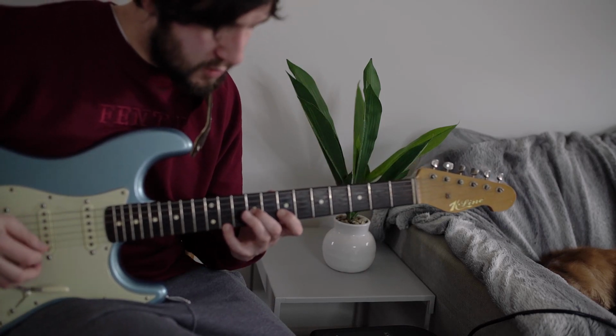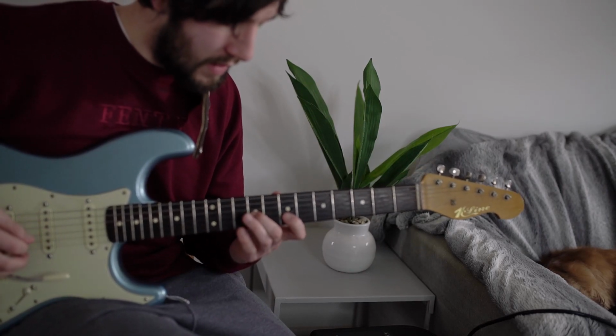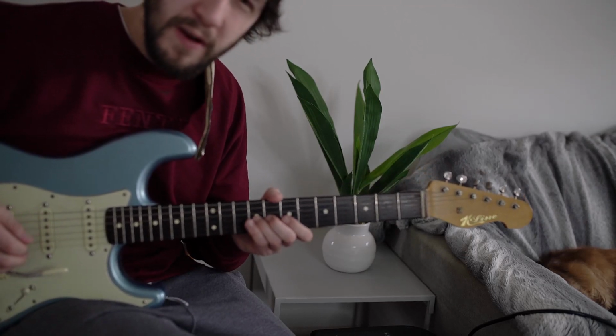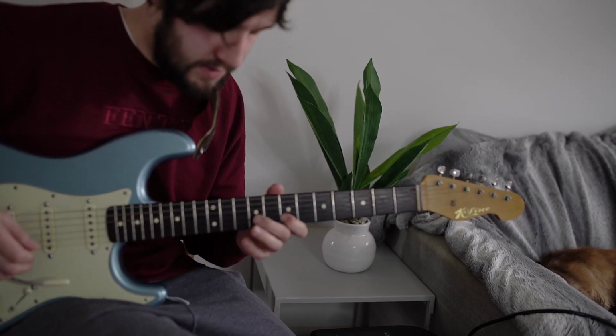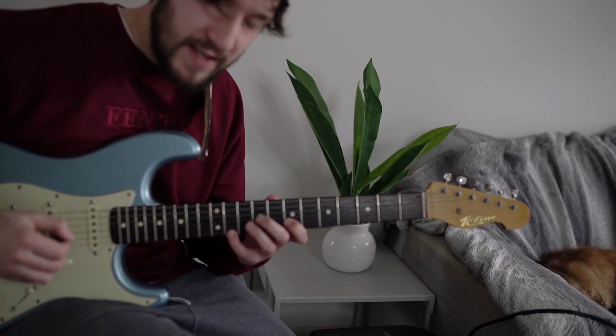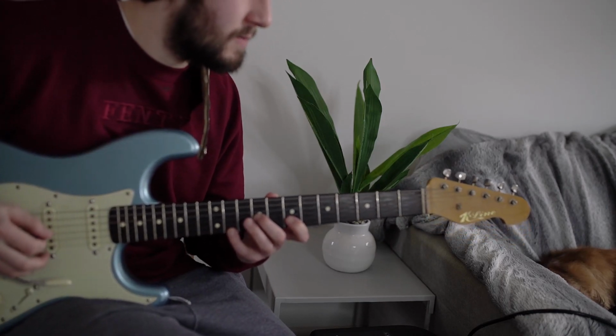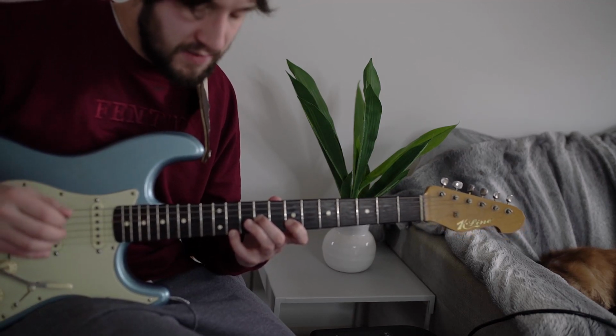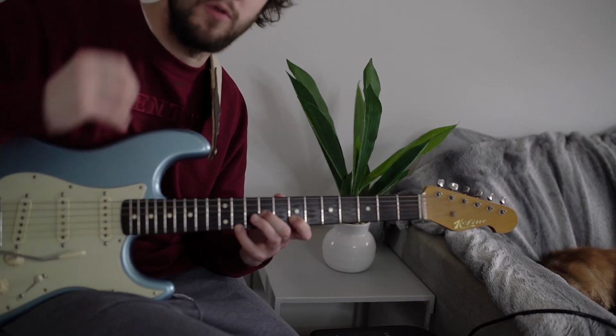So let's talk about this. We've got an E, we've got an F sharp, and we've got a D sharp. So that's the 1st degree of the scale, the 2nd, and the 7th if we're talking E major. And what you can do with that arpeggio is find that in different inversions. Is it an arpeggio, is it a chord? Call it what you like.